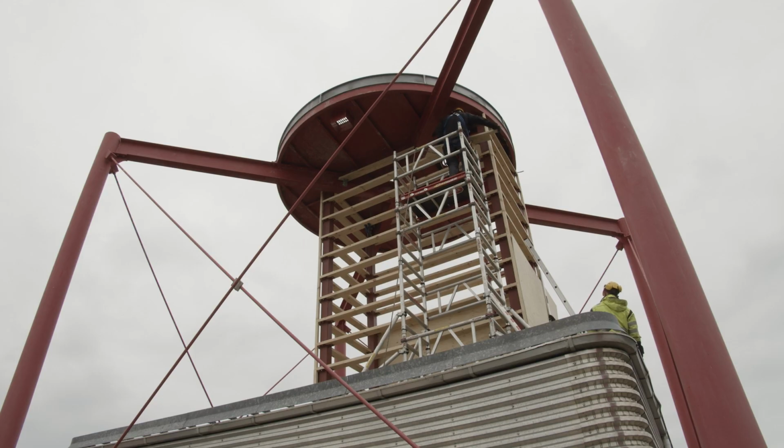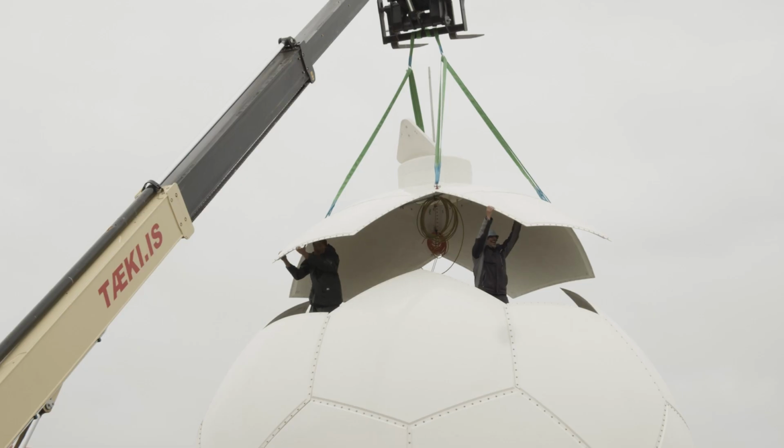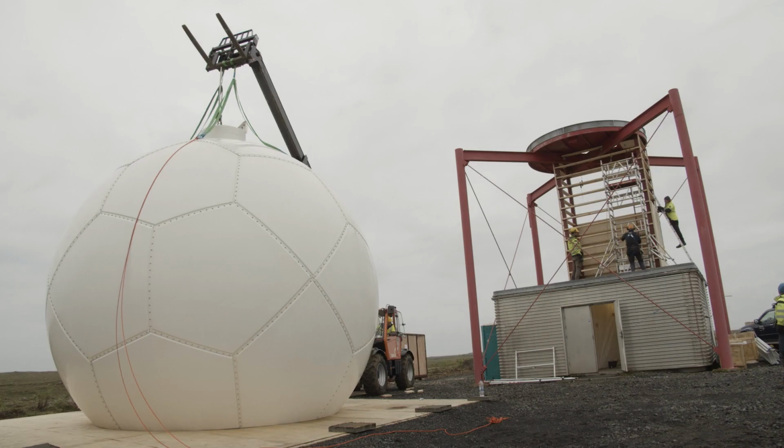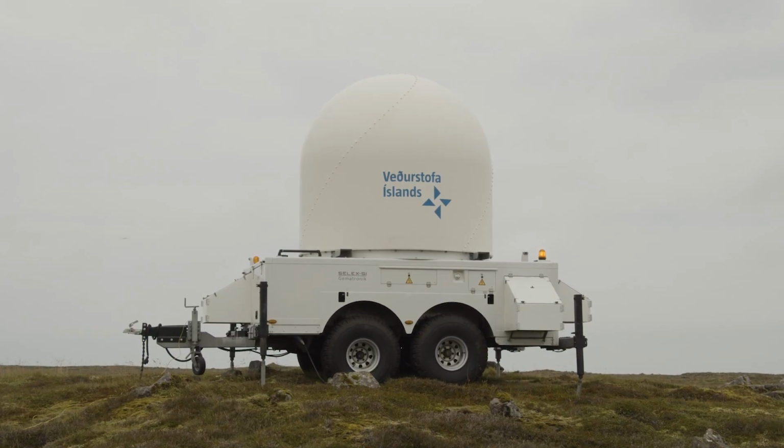Here at the IMO we have 4 weather radars. They are constantly scanning and sending us data every 5 minutes. 2 of these weather radars are fixed weather radars, currently being upgraded to modern dual polarization systems. The other 2 weather radars are mobile dual polarization systems that are dedicated to monitor volcanic events.